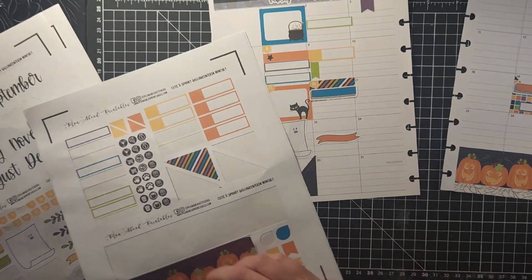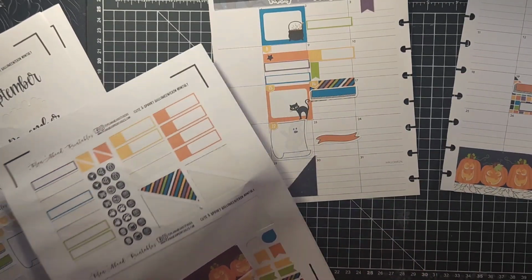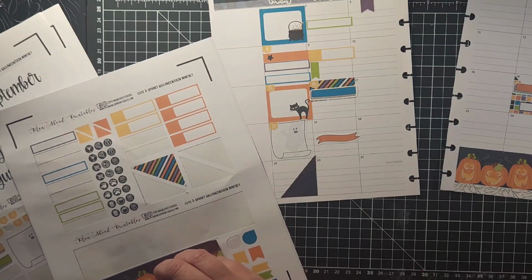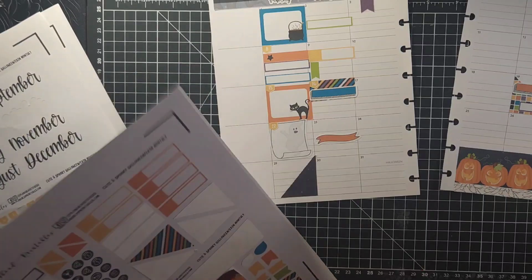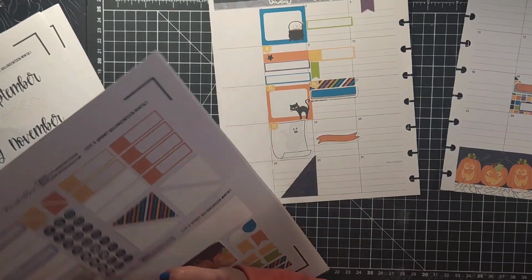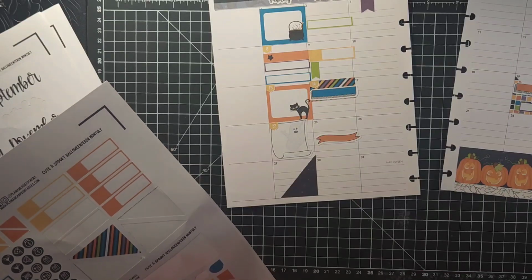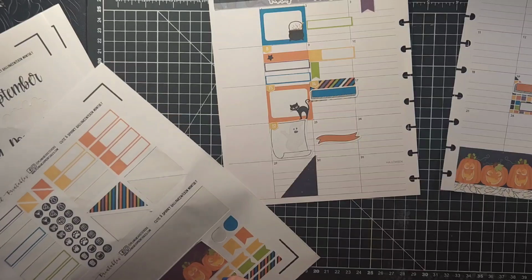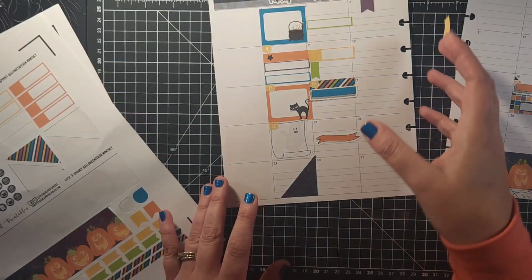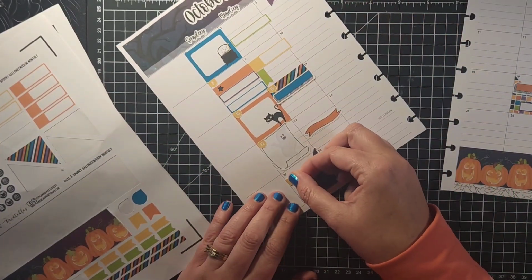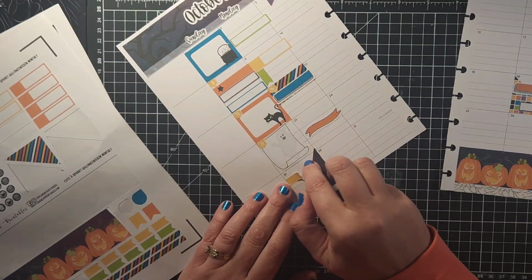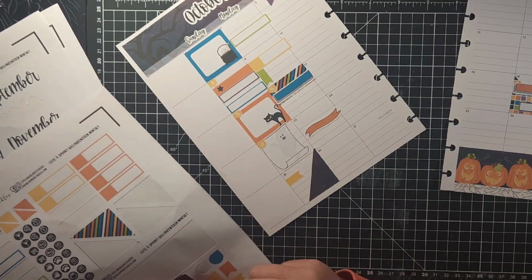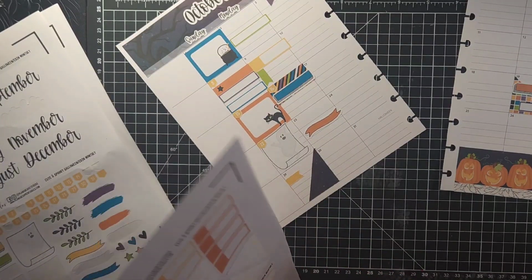Let's see, we could just do little flags. But that'd be kind of hard because, well, I guess it's just two things on that day. So we can do one flag, and then we could do one little guy across.